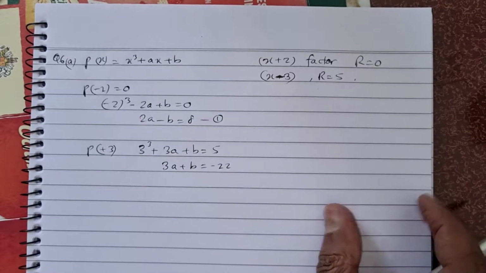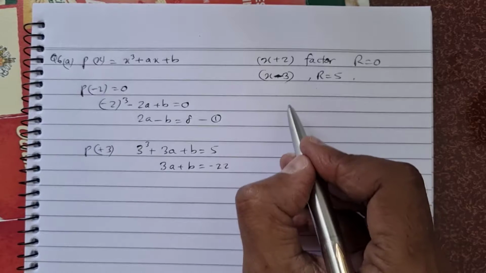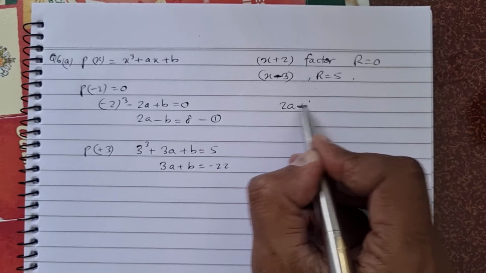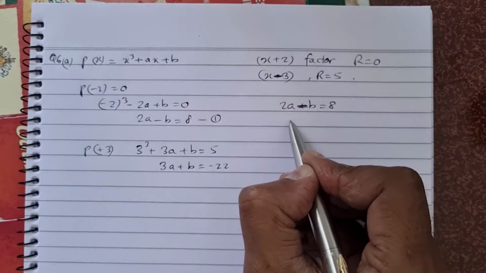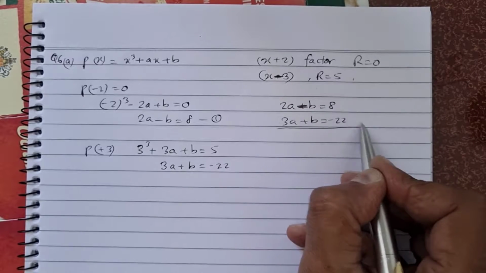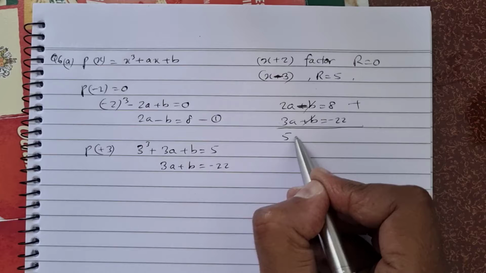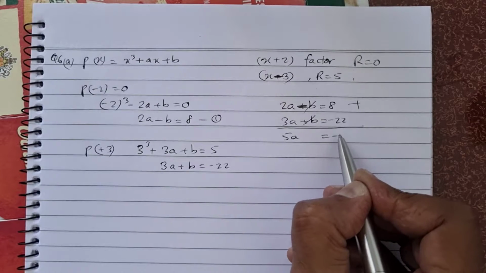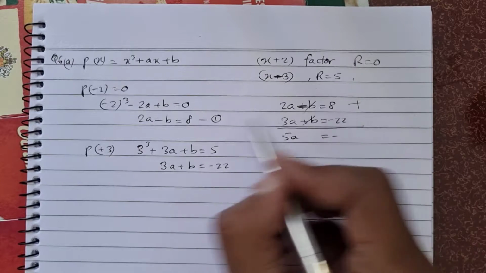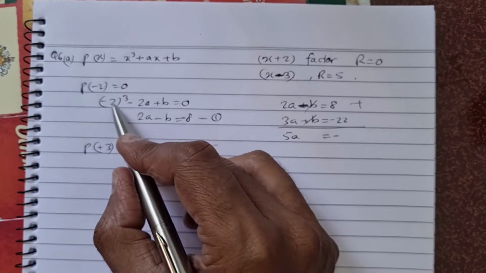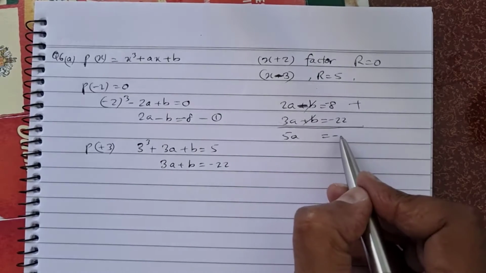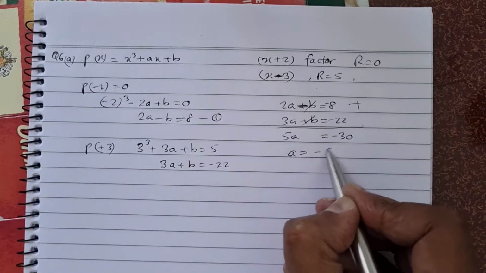So we're going to solve these two simultaneously, and I can add these equations. 2a minus b is equal to minus 8, and then 3a plus b is equal to minus 22. If I add these up, the b terms are going to cancel out. I've got 5a is equal to minus 22 plus, this should have been minus 8 here, sorry. Yeah, because the plus 8 becomes minus 8. So that's minus 8 and then minus 30. So a is going to be equal to minus 6.